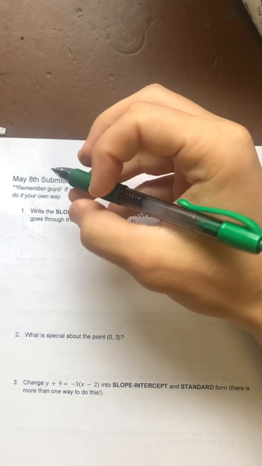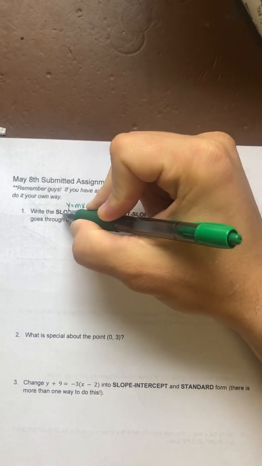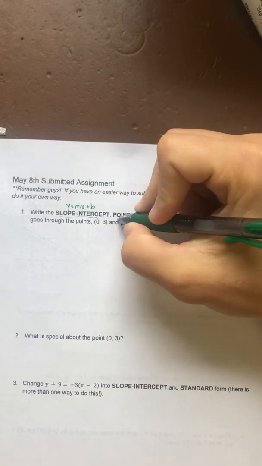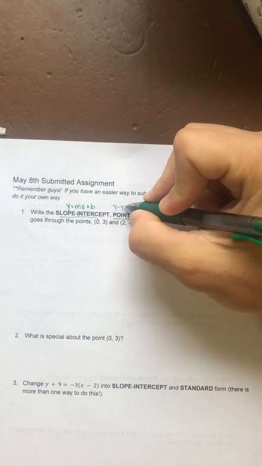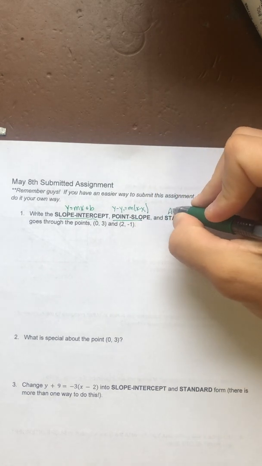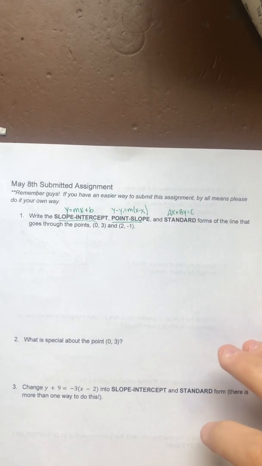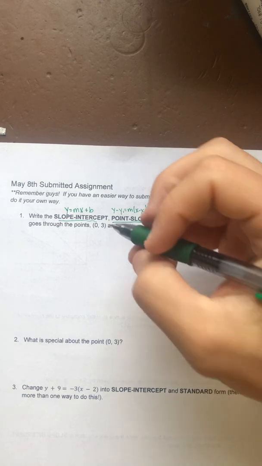Write the slope intercept. So I like to do this, and you guys may have seen this on other answer keys. As I see the form, I write what it is. Point slope and standard. So that go through the points (0, 3) and (2, -1).